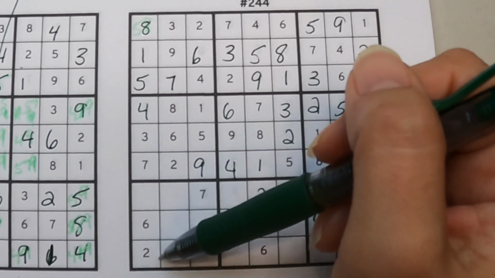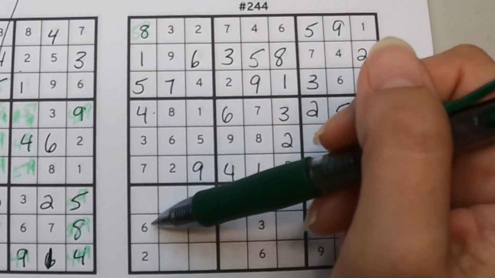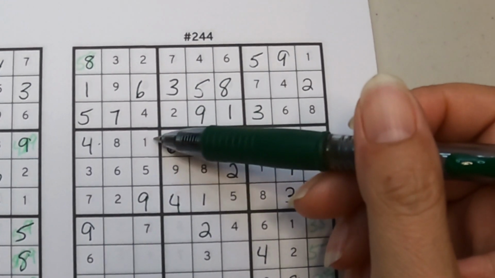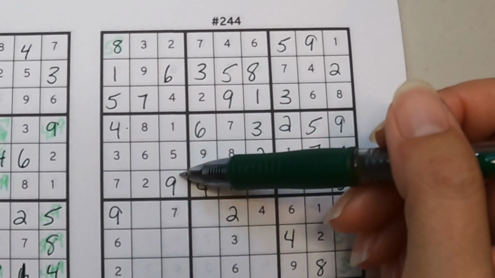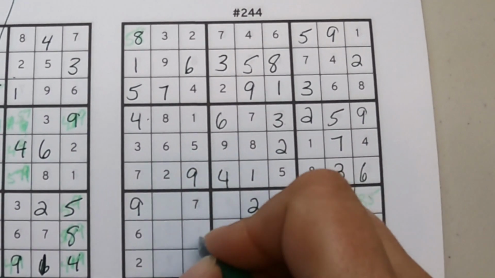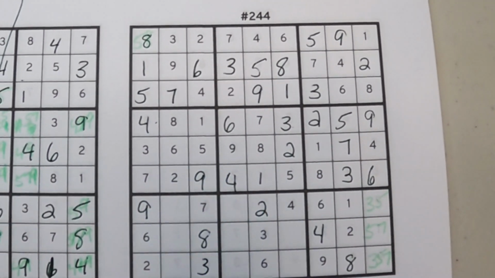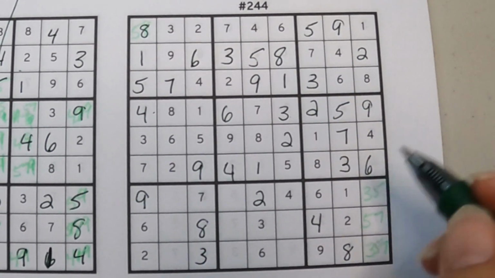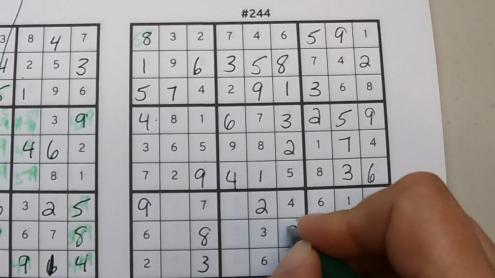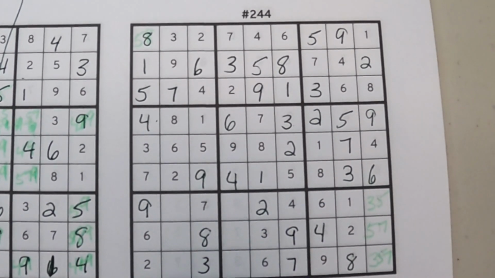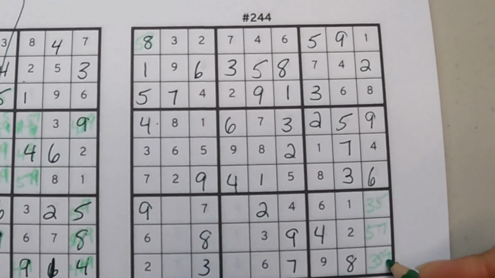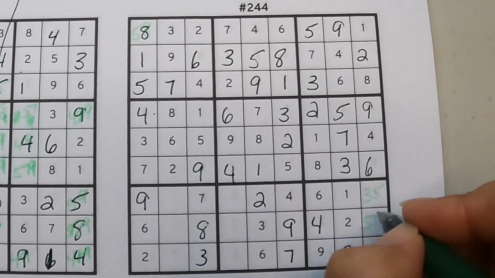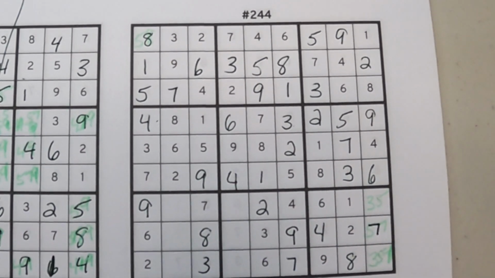For this column now, we've got 1, 2, 3, 4, 5, 6, 7, 8. We're missing 9. For this column, we're missing 3 and 8. We've got a 3 here, so 8, 3. For this column, we're missing 7 and 9. We've got a 9 here, so 7, 9. We can get rid of this 7 here, which means the only place in this box our 7 can be is here.